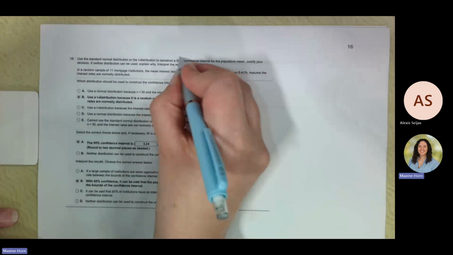Number 16, use the standard normal distribution or the t-distribution to construct a 95% confidence interval for the population mean. Justify your decision. If neither can be used, explain why and explain your results. Okay, this one's small. I'm going to zoom in a little bit more here. I know it's kind of blurry, but hopefully you guys can still see that.